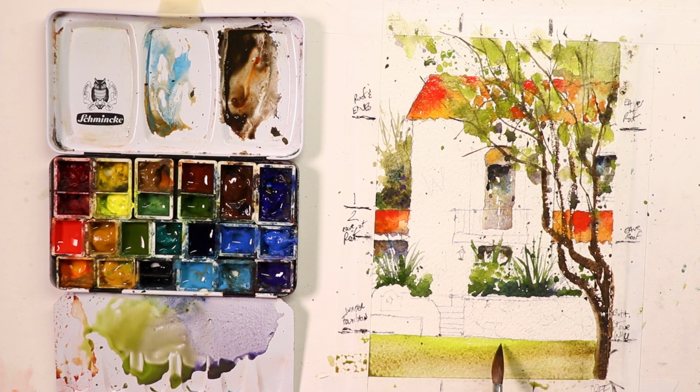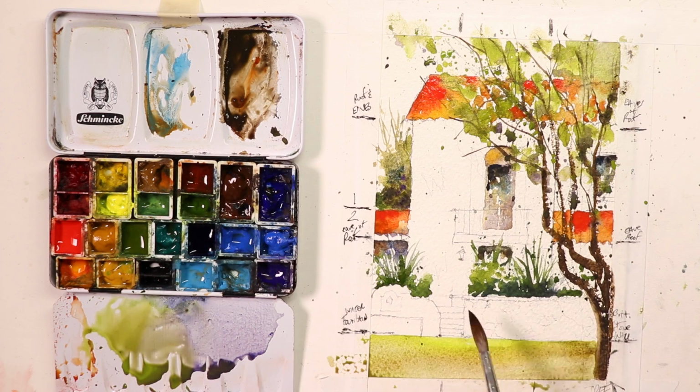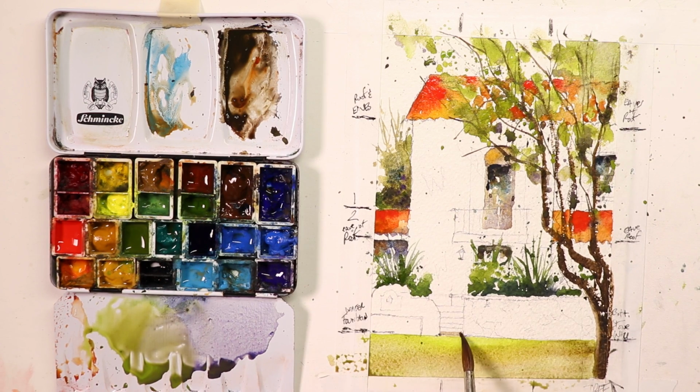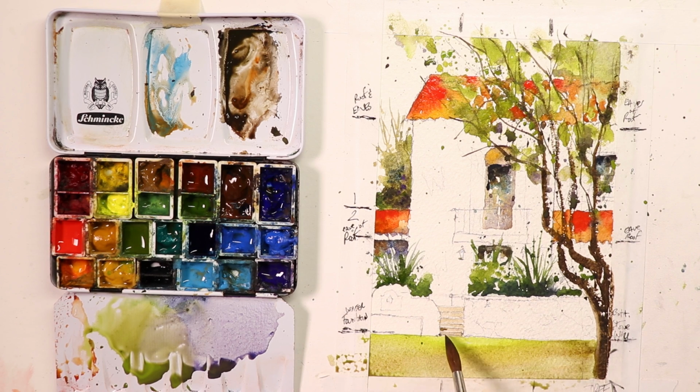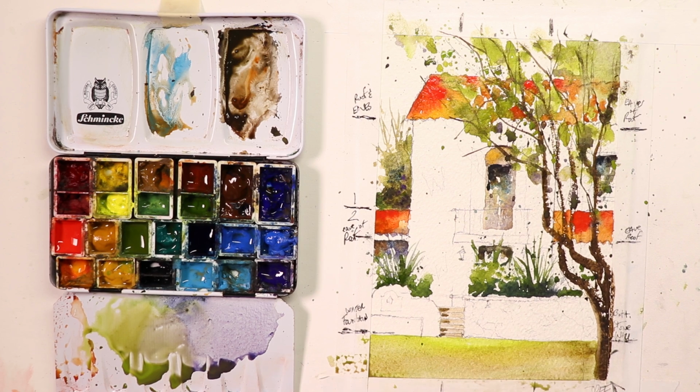So we left that real bright green right here by the steps, and then we'll do our staircase here. We're going to leave a little bit of white in between each of the steps. Like that. And then a little bit darker over here. To the left side, it's a little darker. There's a shadow there.